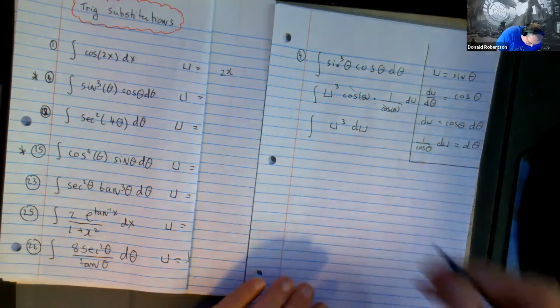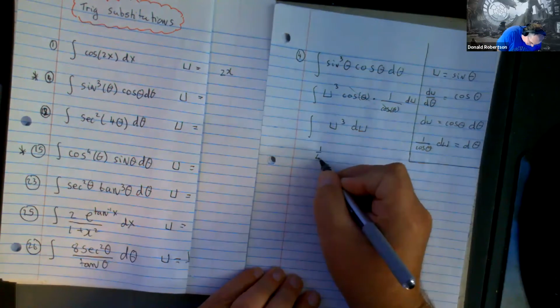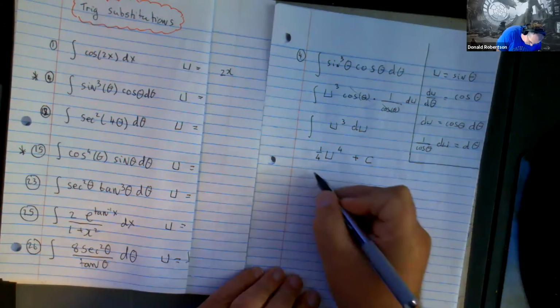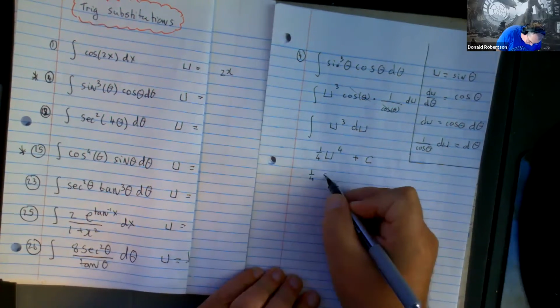No thetas at all, just u's in it. And it should be an integral that's easy to do. That's a sign that you've done this correctly. And so, power rule. And then replace the u with sine theta.